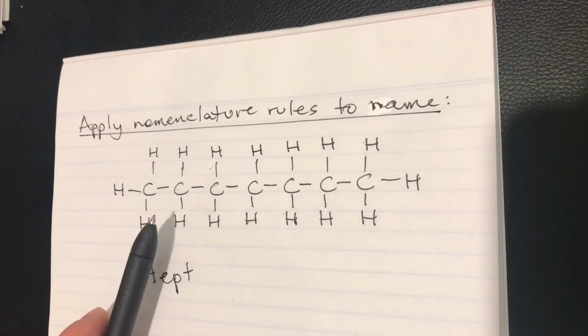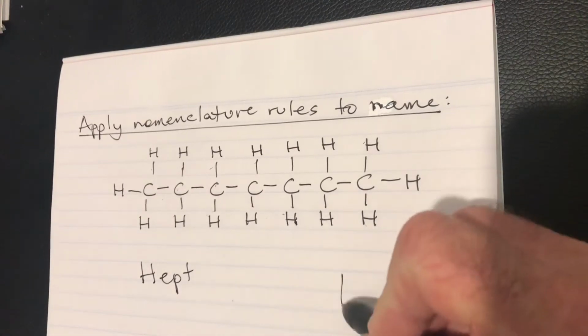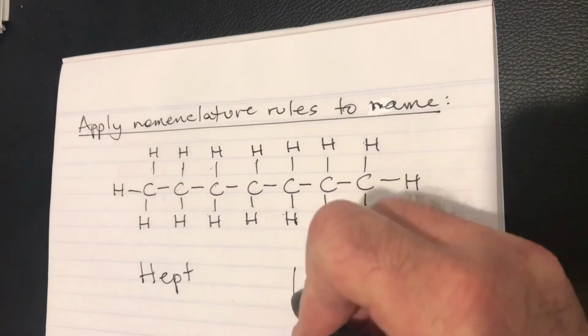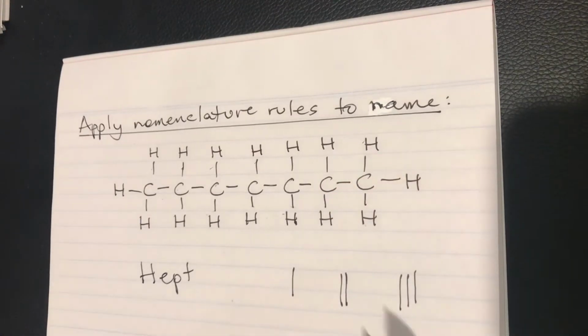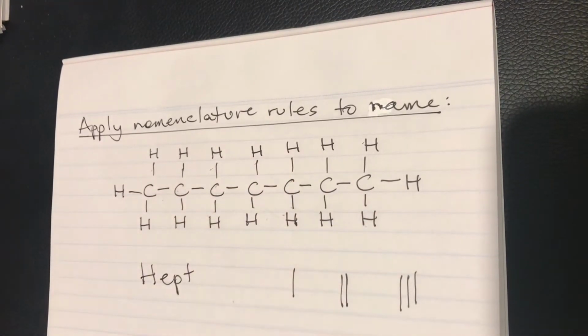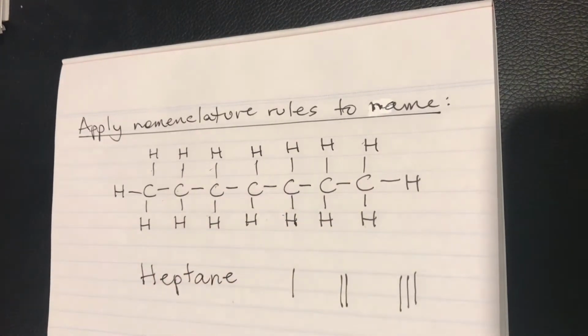The bonds between each carbon are single bonds. You won't find any double bond. Double bond, remember, looks like that. Triple bond looks like that. Single bonds like that. Whether they be vertical or horizontal, it doesn't matter. They're all single bonds. So therefore, the suffix, the part of the word that ends the word, will be ane, because there's only single bonds. The name of the molecule is heptane.